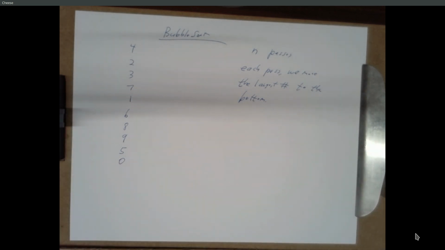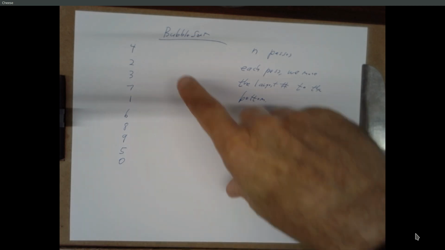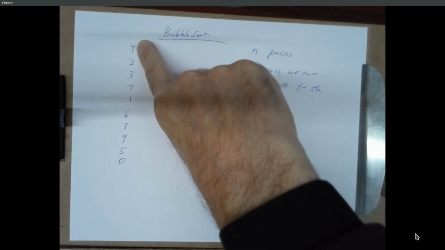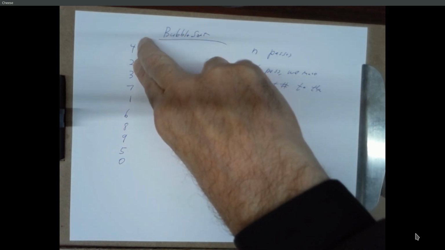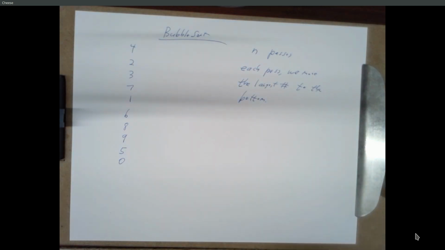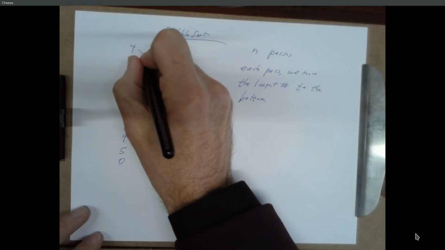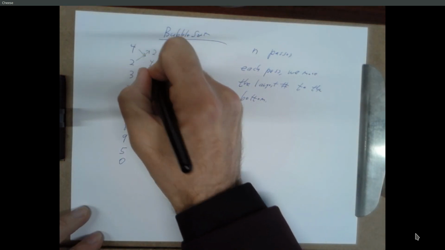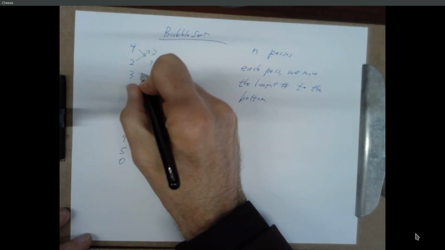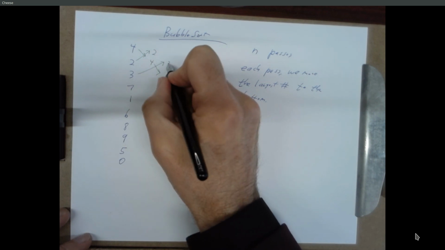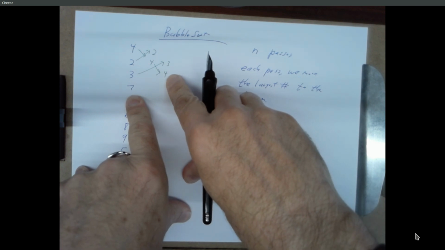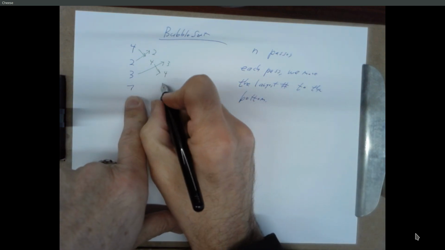Alright, so here's how a bubble sort works. It looks at pairs of numbers. It starts with the first number, and we want to sort from smallest to largest. So it looks at the 4 and looks at the 2 after it, and it says, are these two in the right order relative to each other? And they're not. The 4 is bigger than the 2. They should get swapped. So this becomes a 2 and a 4. And now it looks at the 4 relative to the 3, and those are in the wrong order. So those get swapped. So this is a 3 and a 4. Looks at the 4 versus the 7. Those are in the correct order. So the 7 will stay here.